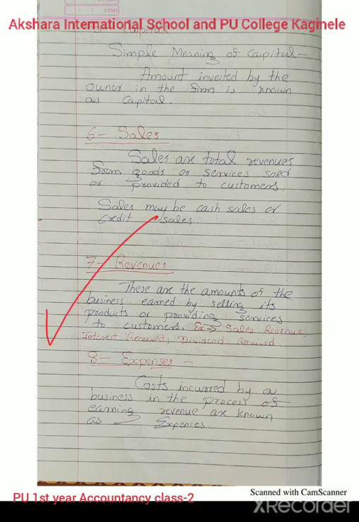Then under accountancy, the next term is revenue. This is the amount a business earns by selling its products or providing services to customers. It is called revenue. Example of revenue: sales revenue. Other examples of revenue are interest received, dividend received, etc.